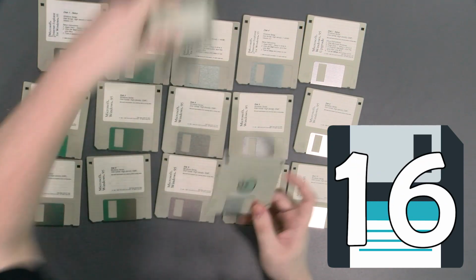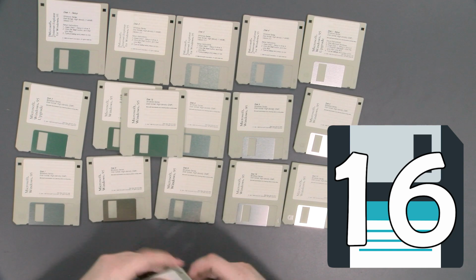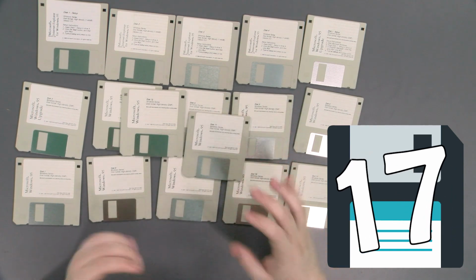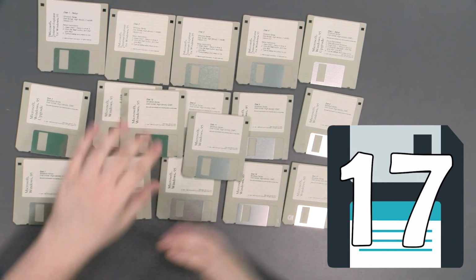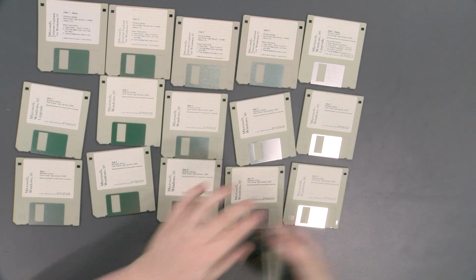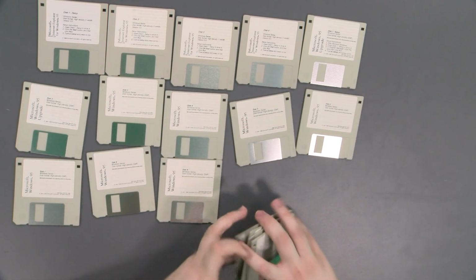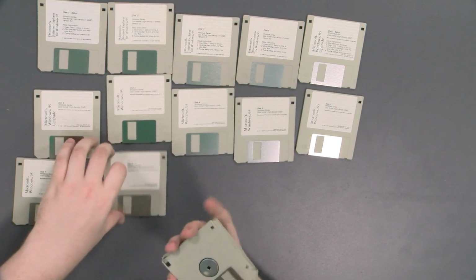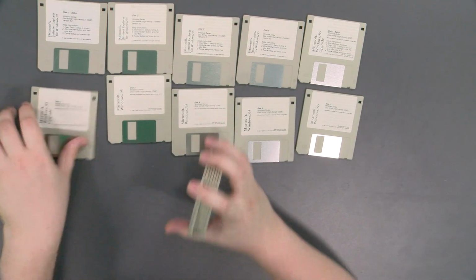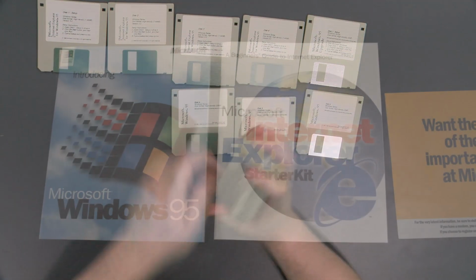Oh, I can't even show them all. 17 discs. Wow. That's so many. Yeah, I definitely think the CD version has its benefits.